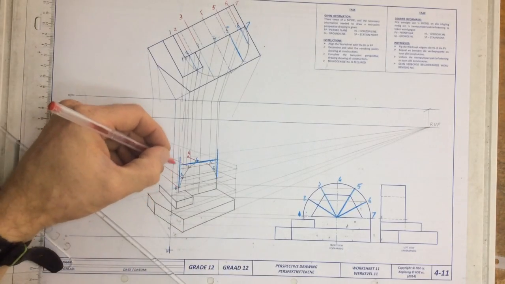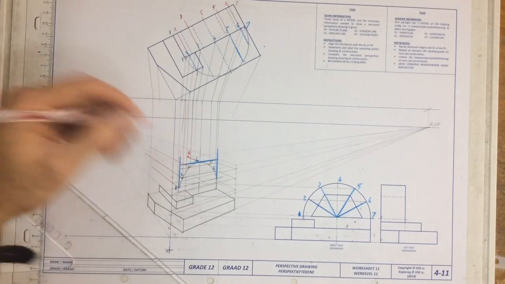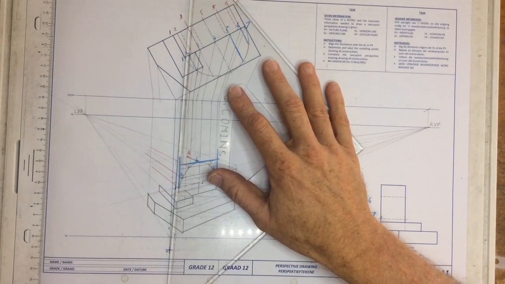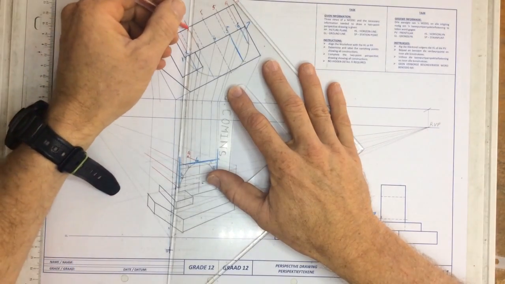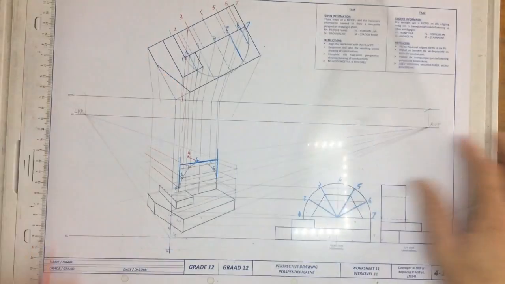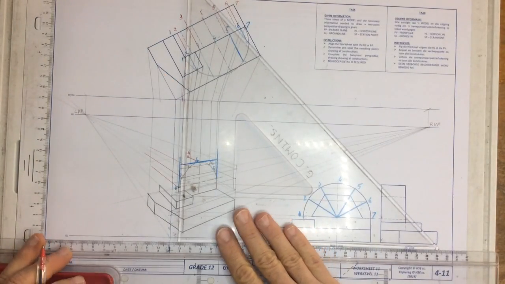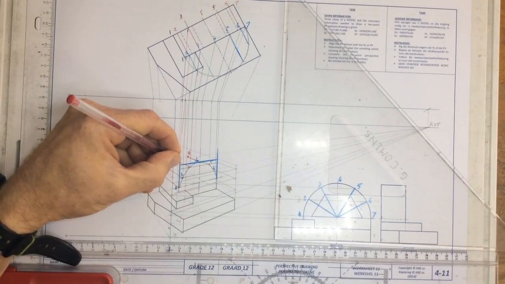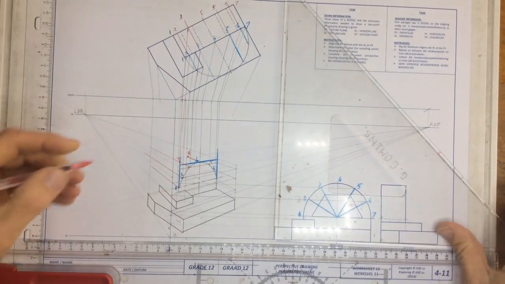I now need to find on those lines over there where the points are. So I come along here and I say, well, from 0.3 at the back here, take that down to picture plane, and drop that straight down and link it up with the line that came from 0.3. So there's my new 0.3 at the back.